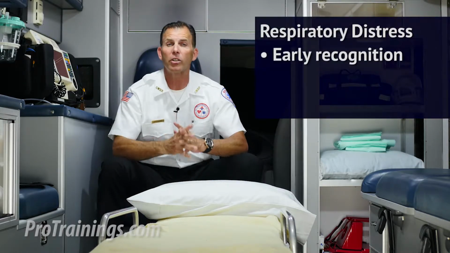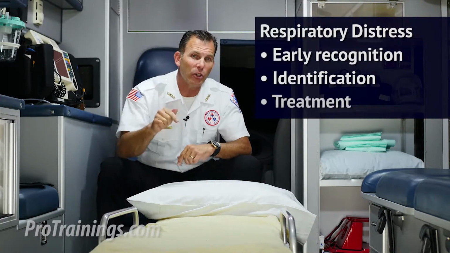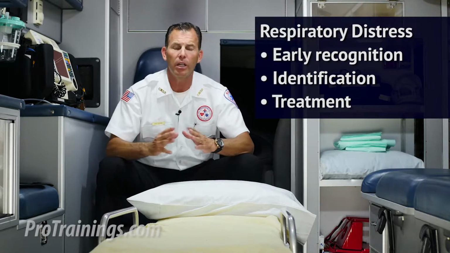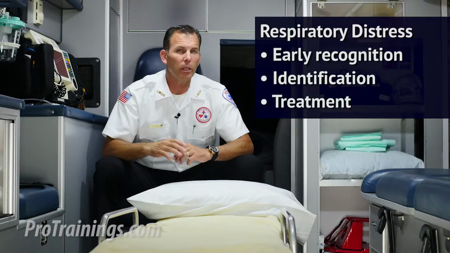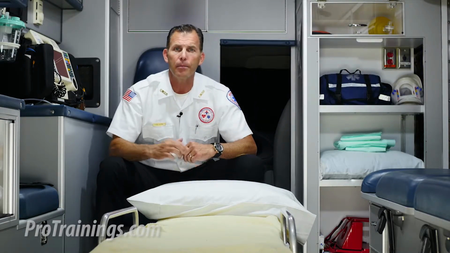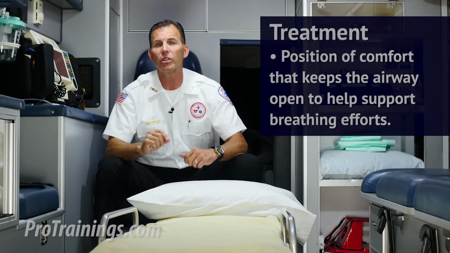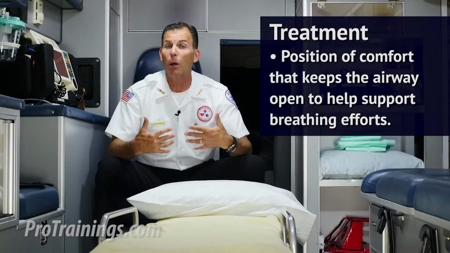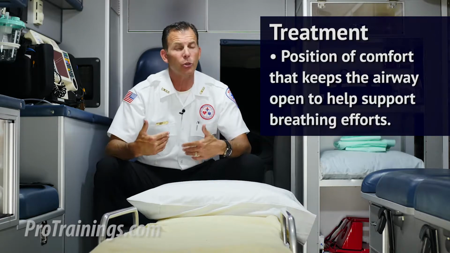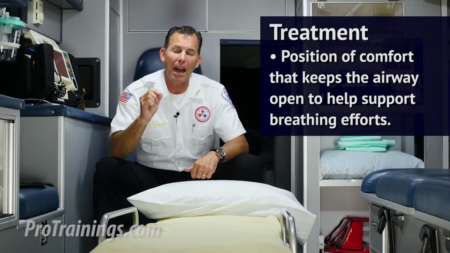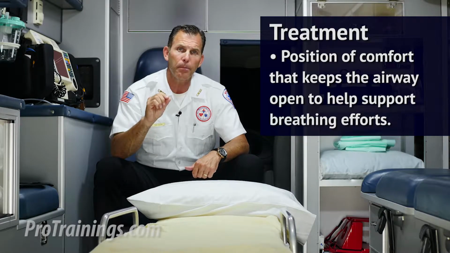Now, just as with upper airway obstruction, early recognition, identification, and treatment of respiratory distress in infants and children is extremely vital. Respiratory distress can quickly progress to respiratory failure and cardiac arrest. Treatment begins with placing the patient in the best position of comfort that keeps the airway open and helps support breathing efforts. Usually, keeping the head of the bed elevated is your best option for sitting the child up.